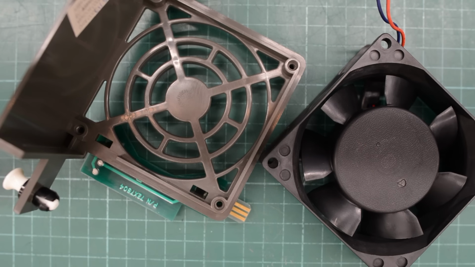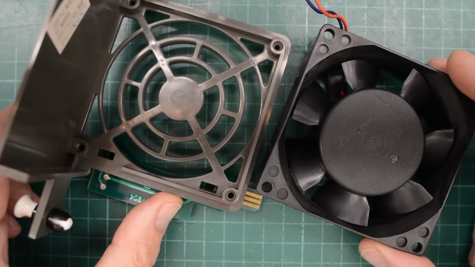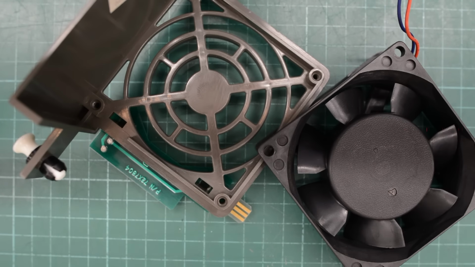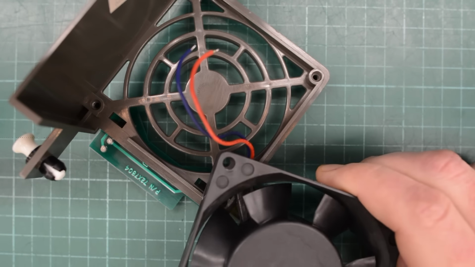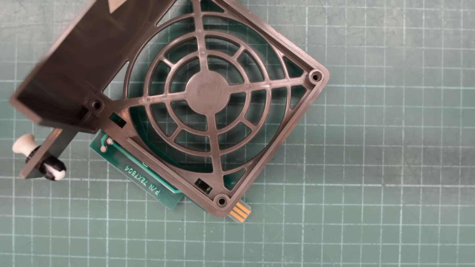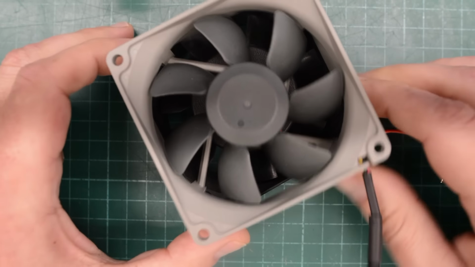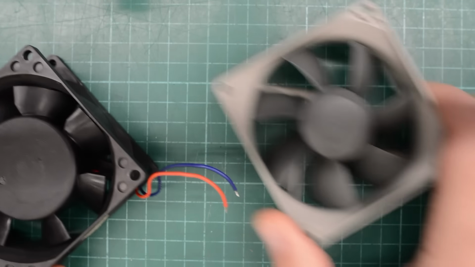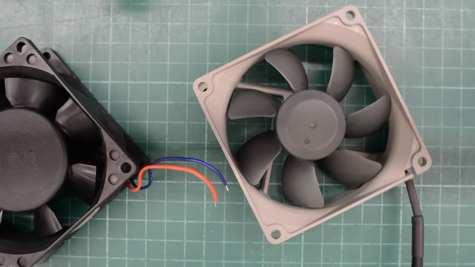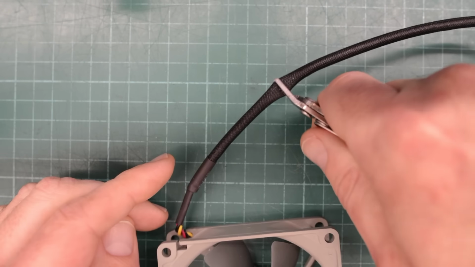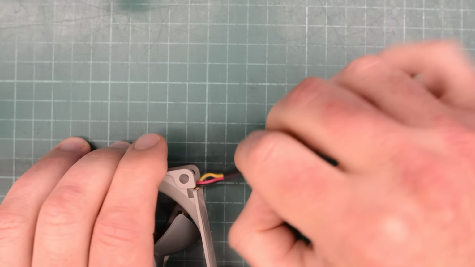Before we test the card, there is something else we need to fix. The fan in my PS2 is incredibly noisy. In fact, it's probably louder than the AdLib card. So I have removed the fan from the fan assembly. And I bought myself a Noctua Redux NFR8. And this fan is the same size as the original fan. But this fan should be very silent. So first I'm going to chop that cable off and remove that sleeve.